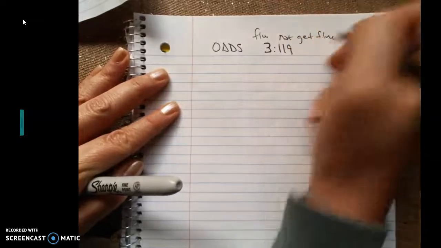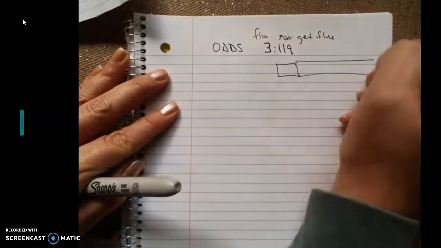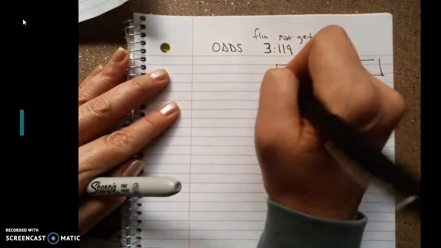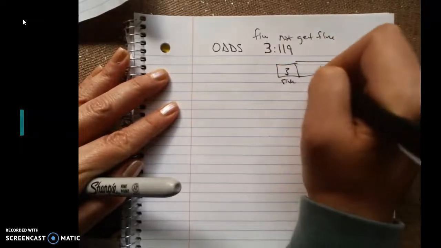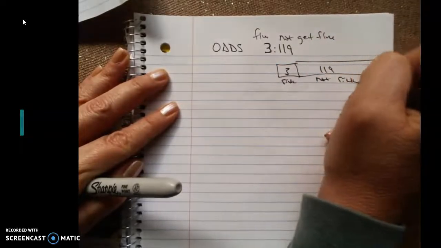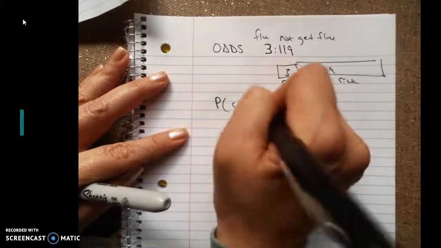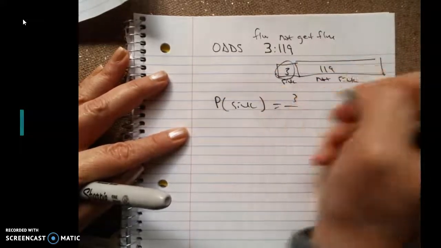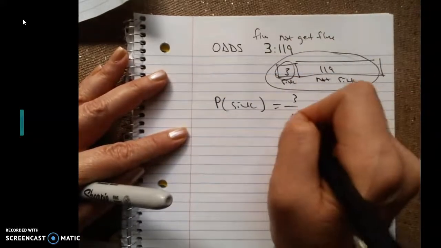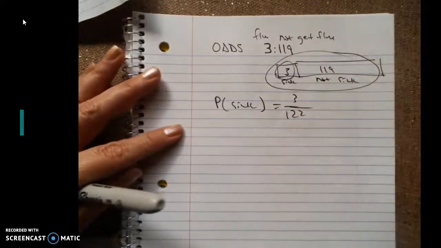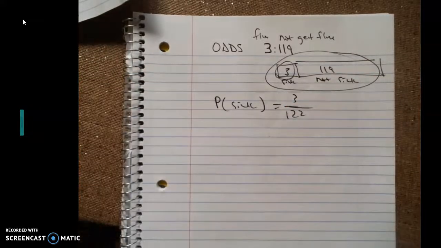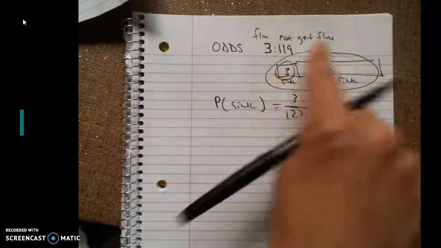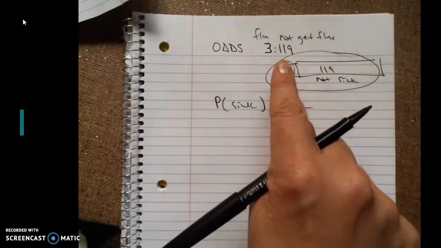There's no total in odds. If I make my little strip, you have 3 chances to get sick and 119 to not get sick. If you want the probability of getting sick, you have 3 chances to get sick, but you need the total, which would be 122. Make sure you understand the difference: probability is part out of the total, and odds are yes to no.